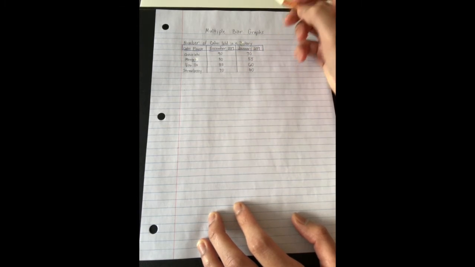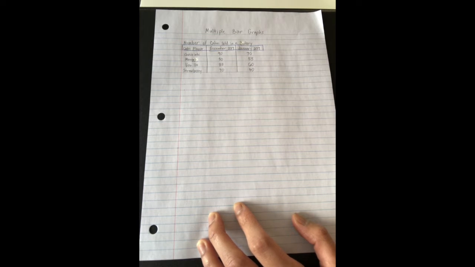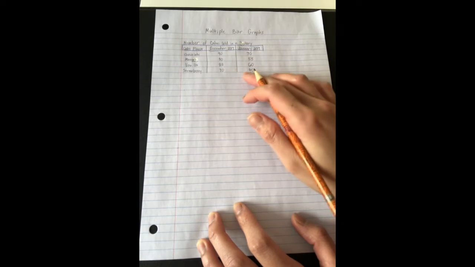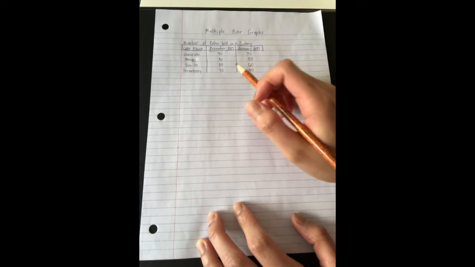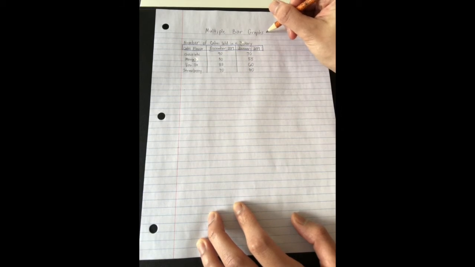Multiple bar graphs are used to compare at least two sets of data from different categories. So let's write that here.